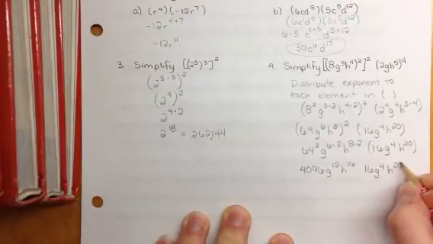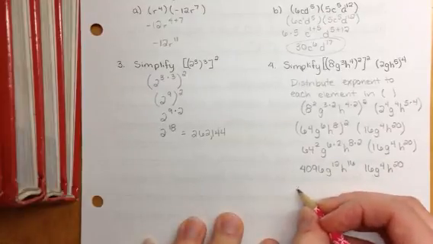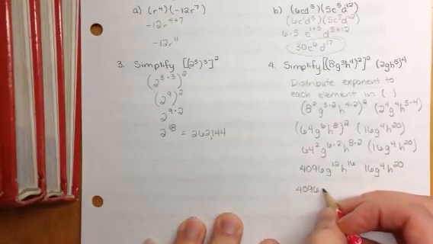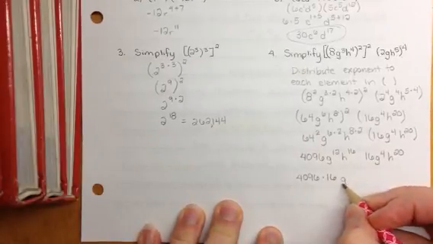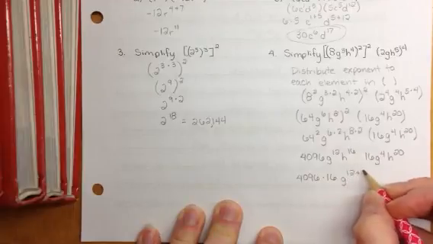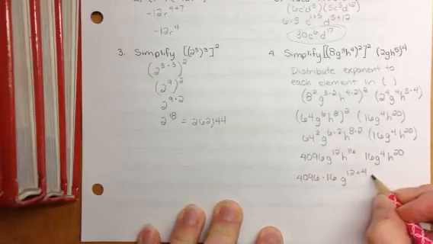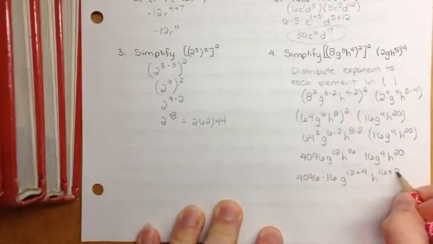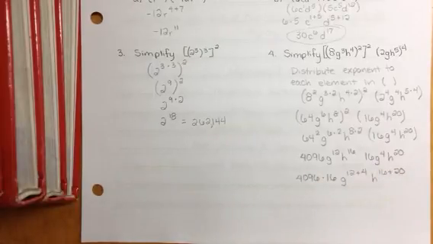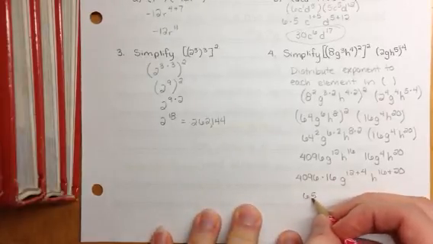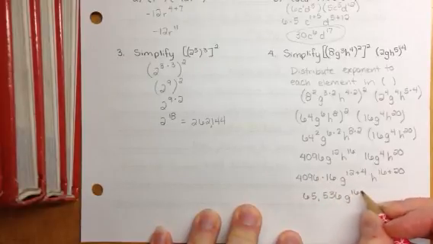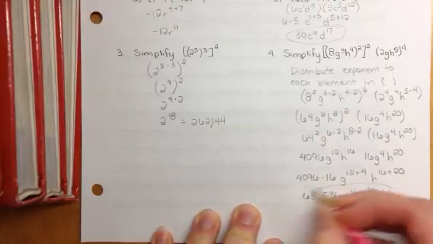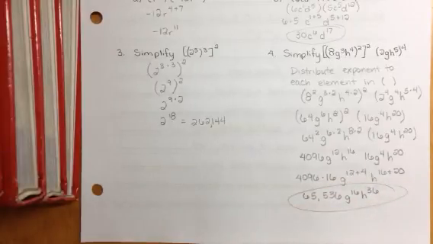Now I'm to the point where I can combine my numbers. So I have 4096, which we're going to multiply by 16, and then we're following that multiplication by adding our exponents rule. So g 12 plus 4, h 16 plus 20. So 4096 times 16, 65,536, g to the 16th, h to the 36th. And that is the end of that.